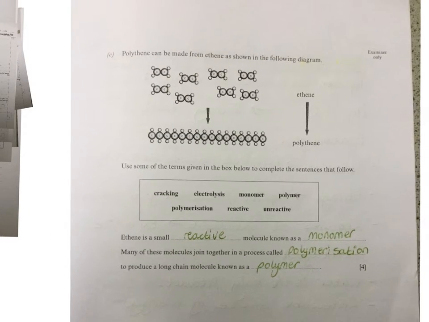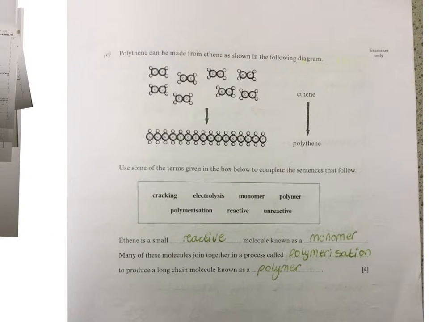The second part of this question is looking at making polymers. So polyethylene can be made from ethene as shown in the following diagram. So these are all ethenes. You break the double bond and they make polyethylene, which is a long chain polymer. Use some of the terms given in the box below to complete the sentence that follows. Ethene is a small reactive molecule known as a monomer. So each of them is a monomer, each of these is a monomer. Many of these molecules join together in a process called polymerization to produce a long chain molecule known as a polymer.